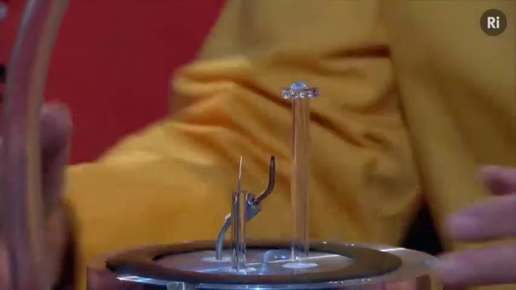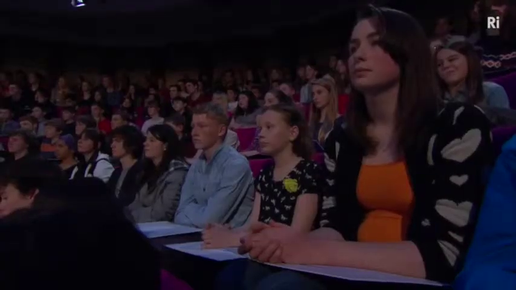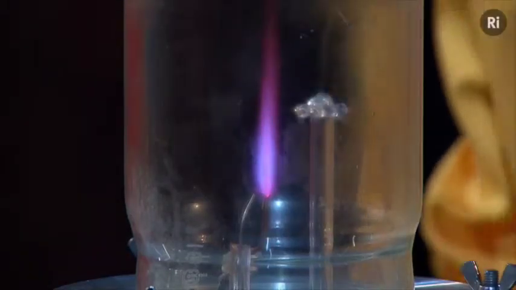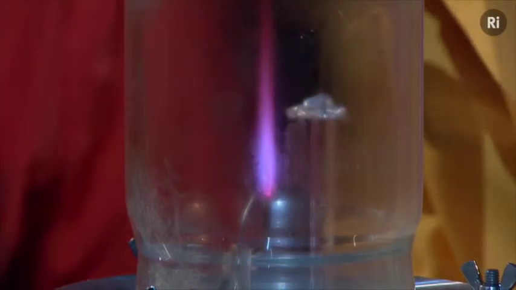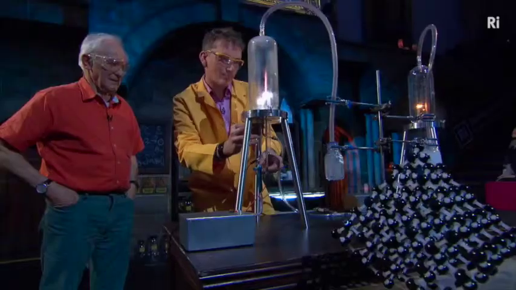So we'll just put it on there, and again, we'll put this on here. Right. So we have our flame. Here we go. The moment of truth. Now, can we get our diamond to burn in the oxygen? Oh, look at that.